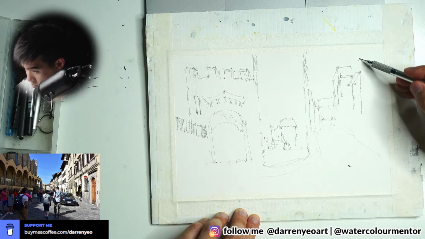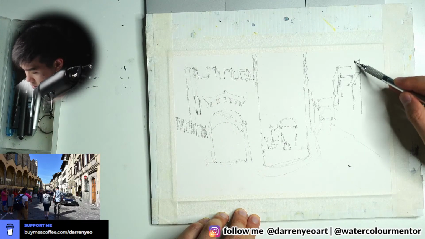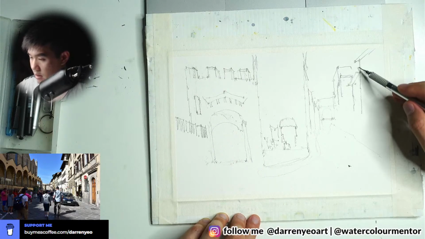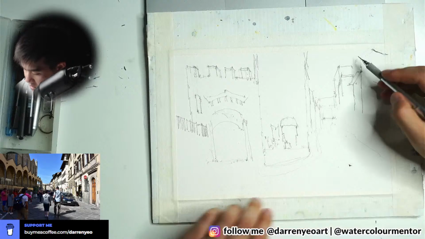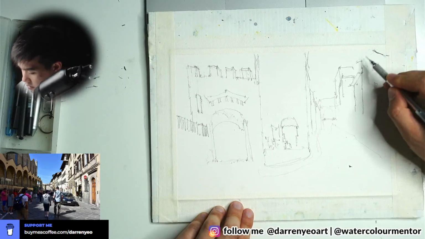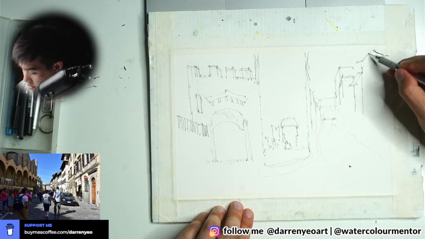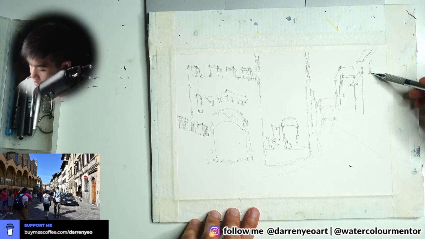Then we've got this bigger building that just disappears off like this. In fact, I think I should make this match the same angle as this one. It's very tricky. It's a lot of observation of the angles in here. There we go. That looks better.